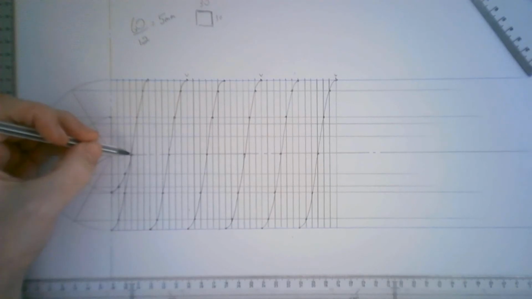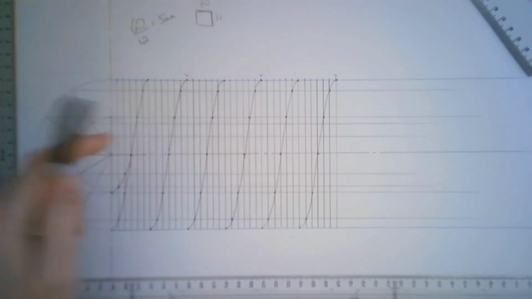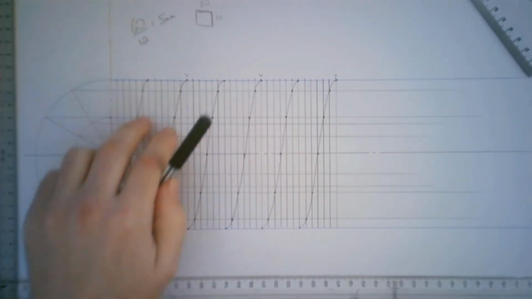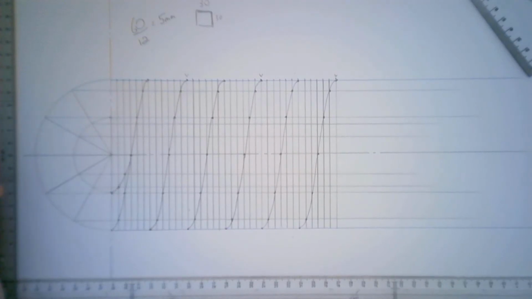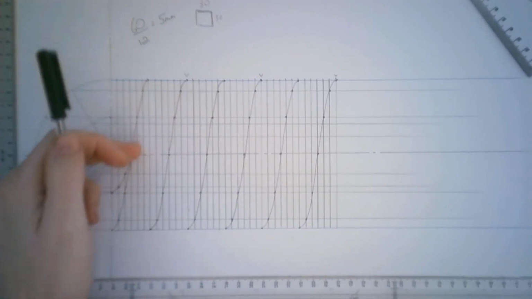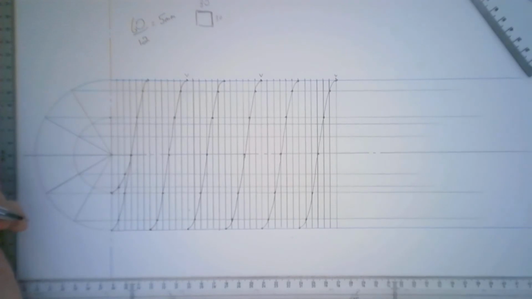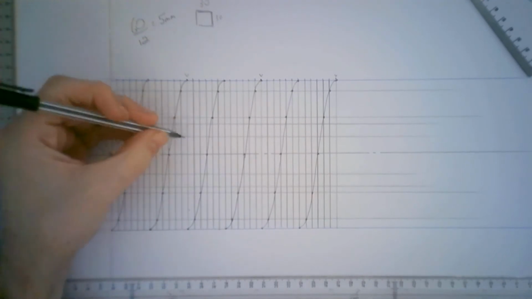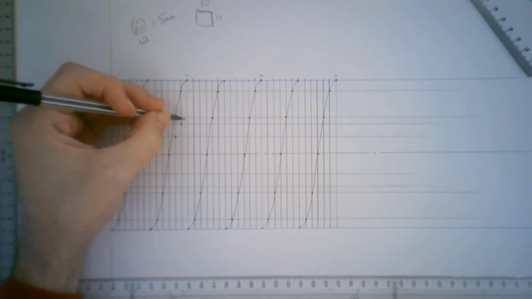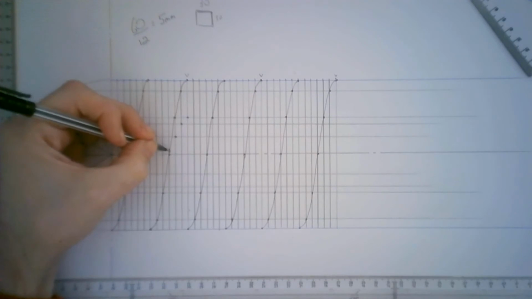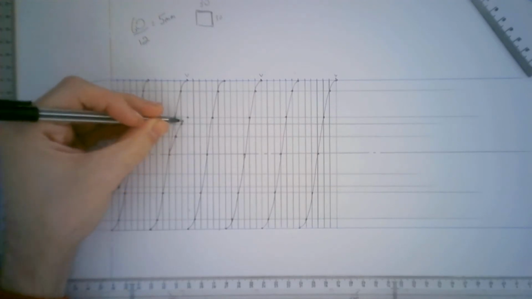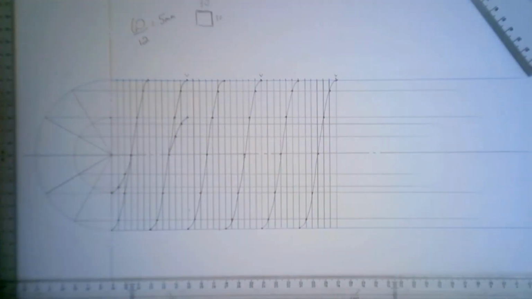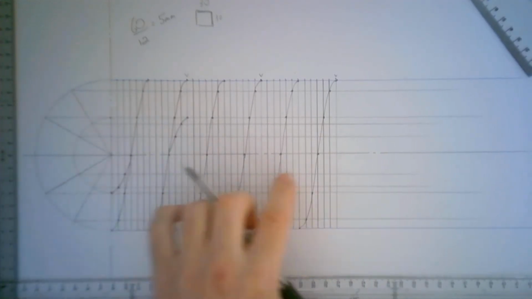Now this one will be hidden behind these, so I don't draw it unless I'm drawing the hidden line. Okay, but I will continue from up here, from this side now, going up. So here, here, and here. So that would be the second part. Okay, and I will repeat this on all three.